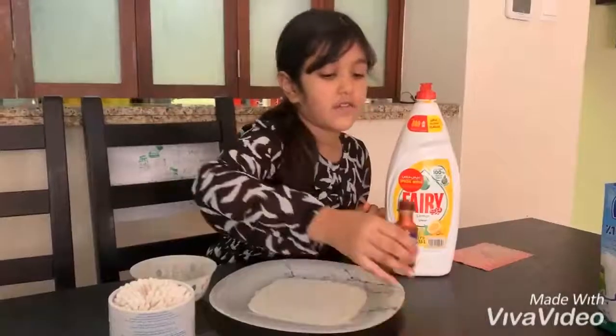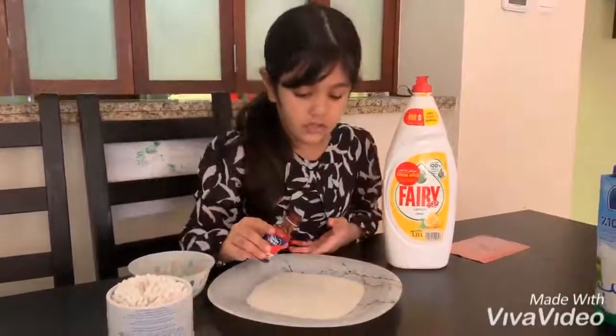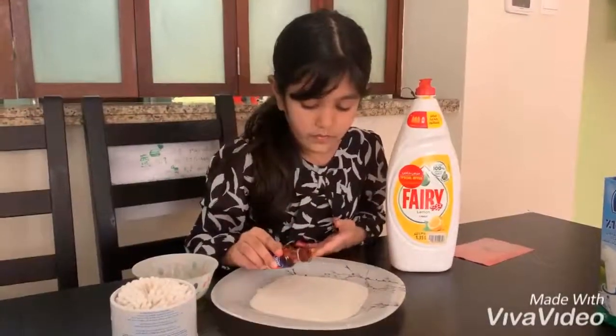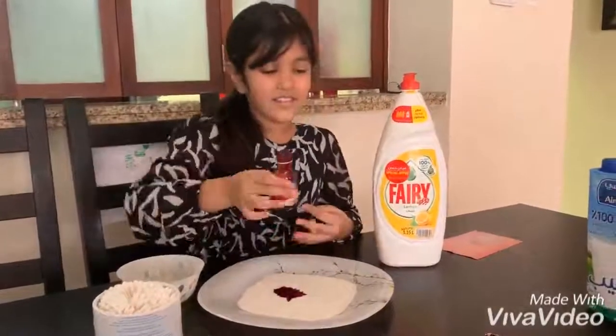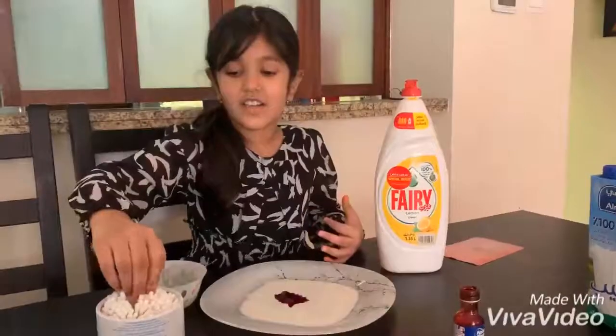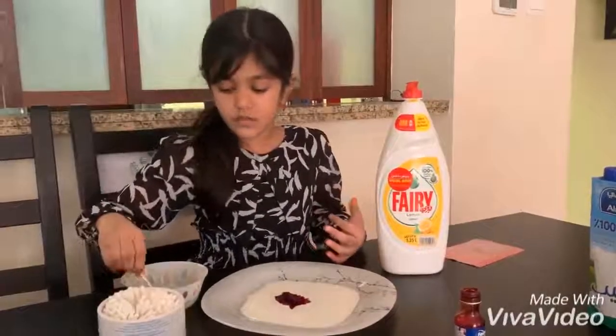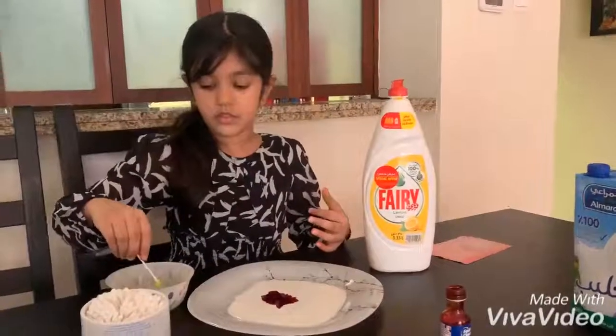So first I have to pour the food coloring. And now I have to do the soap.